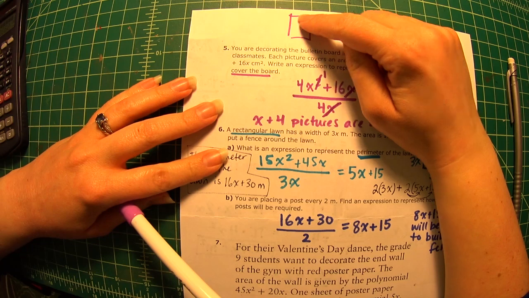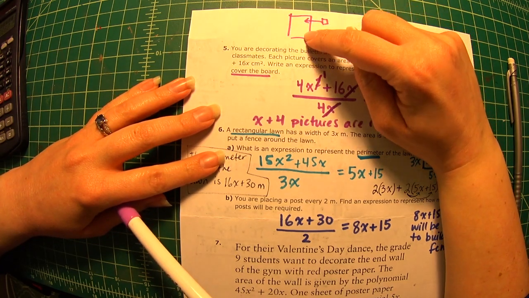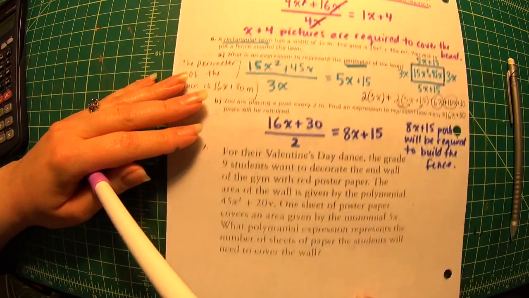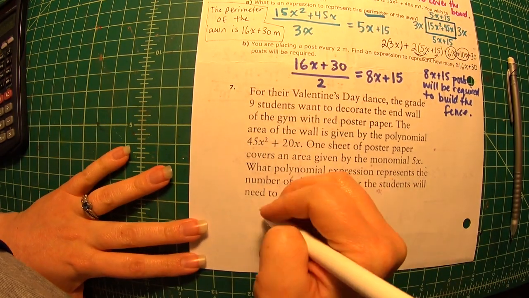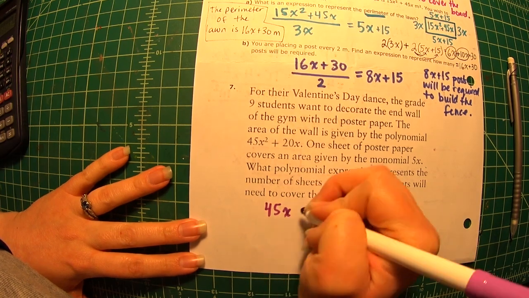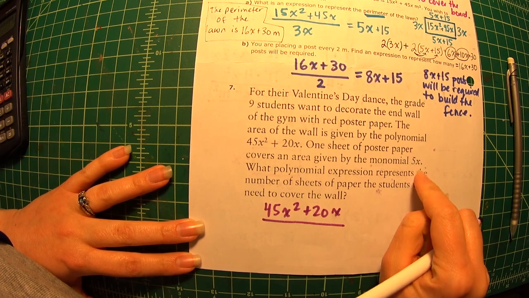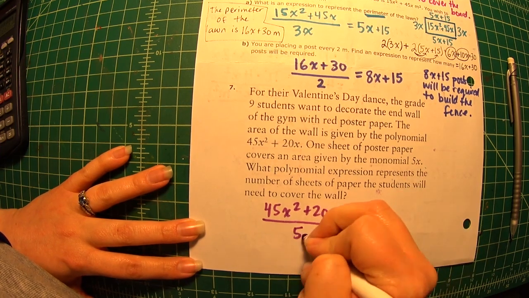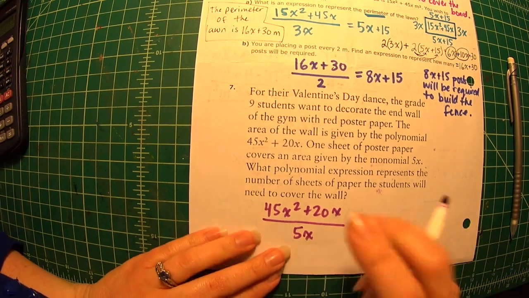So we've got a wall, we've got a bunch of poster papers, we need to figure out how many are going to fit. So we've got division here again. So let's get the big area of the wall, 45x squared plus 20x, divided by the size of just one poster paper, 5x. And if we divide it out, we'll have our answer.